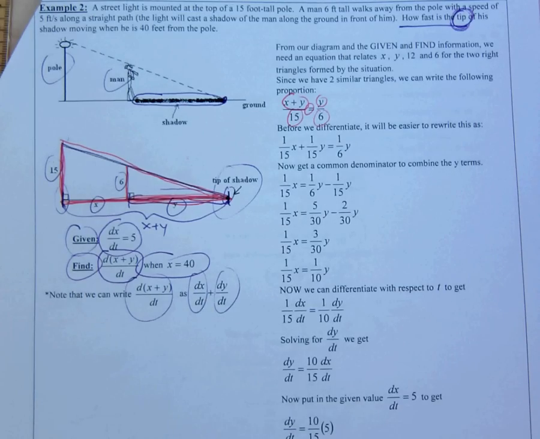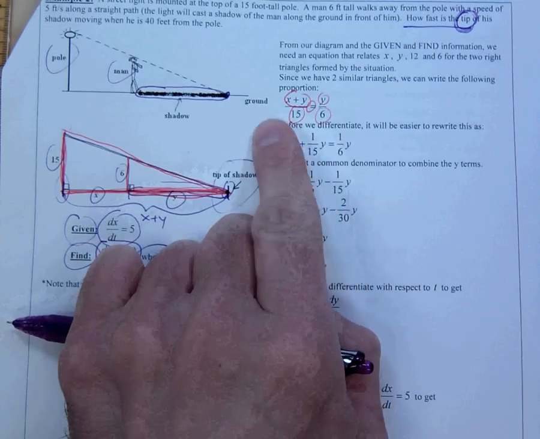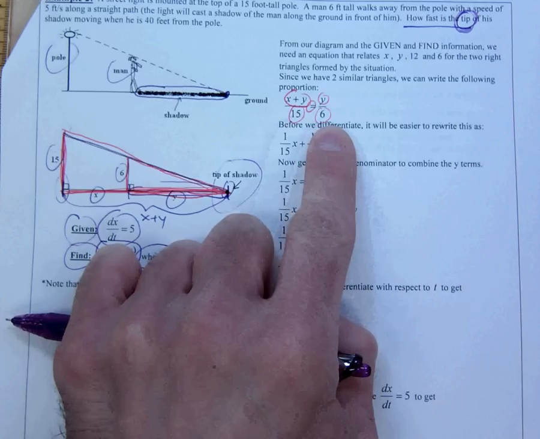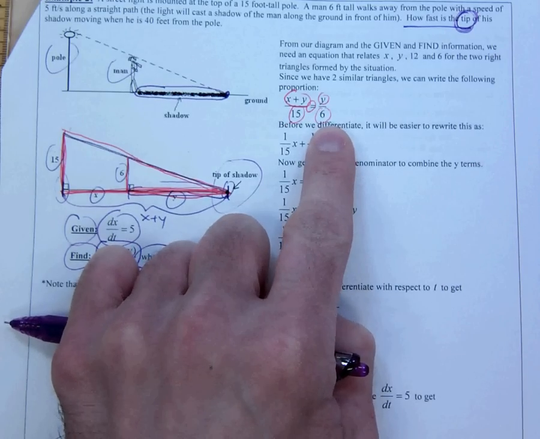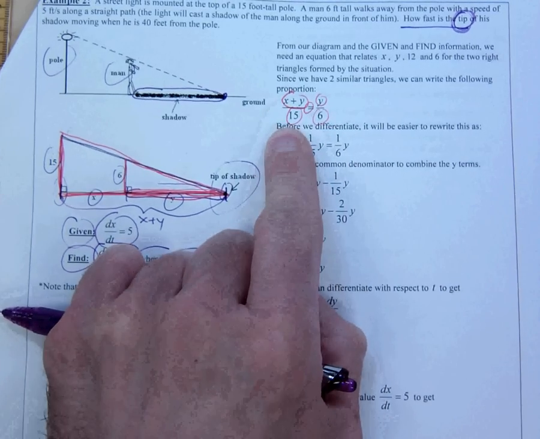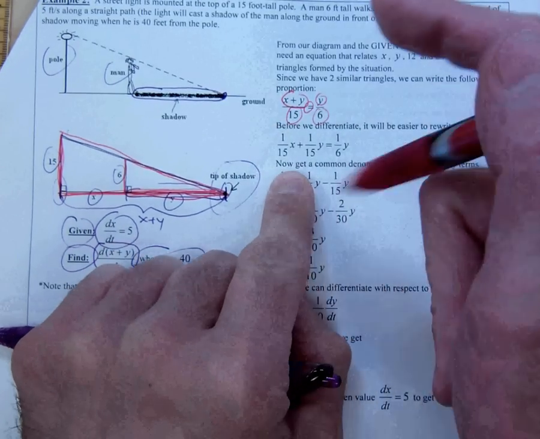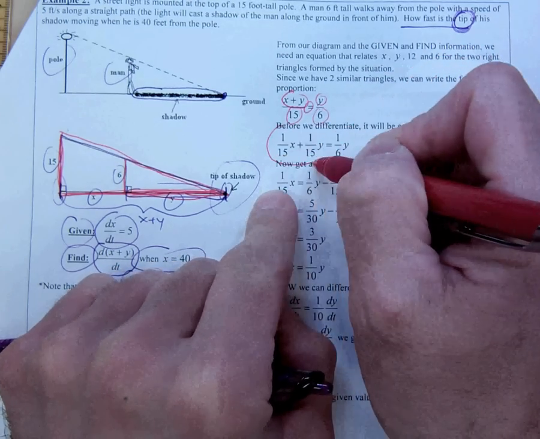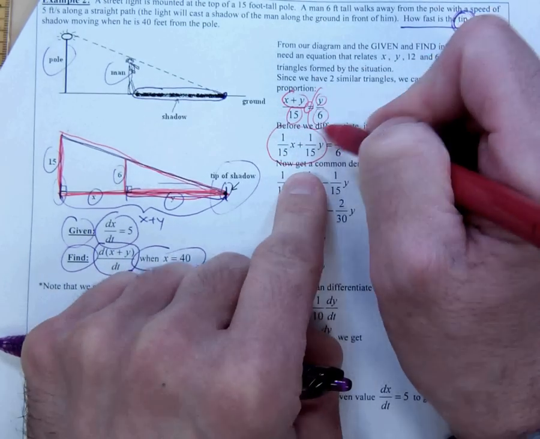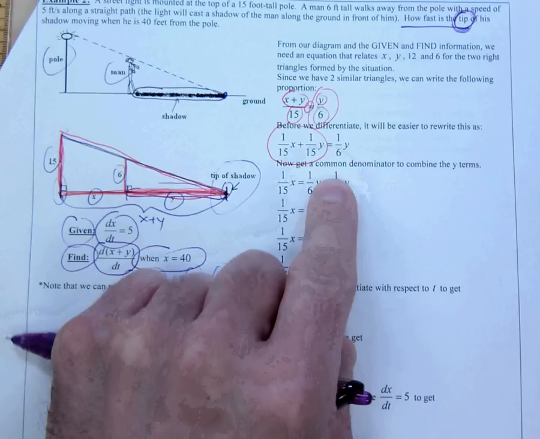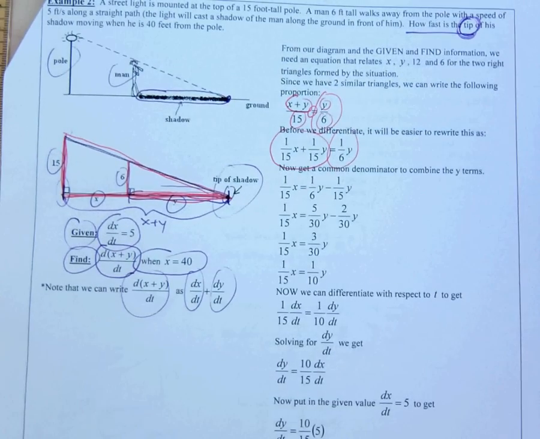Okay, and by the way, can I simplify that or write it another way algebraically that'll make the calculus even easier? Yeah. What can I do to the left side? Break it up into x over 15 plus y over 15, and then turn it into that. And on the right side, for derivative purposes, do you agree I should write that as 1/6 y? Okay, now listen closely, guys, because I want to explain what I did and why.